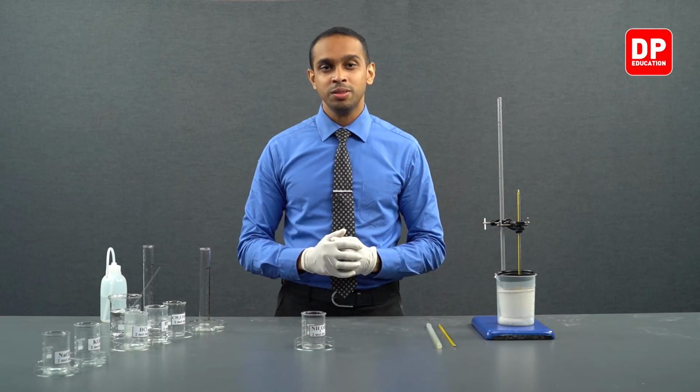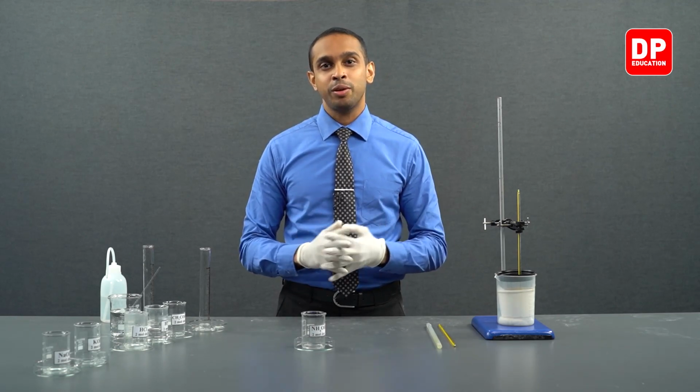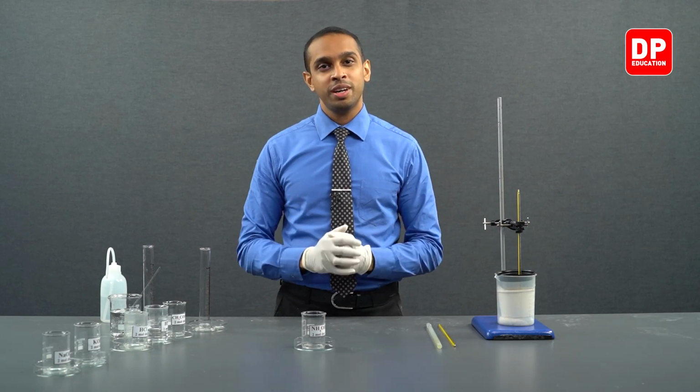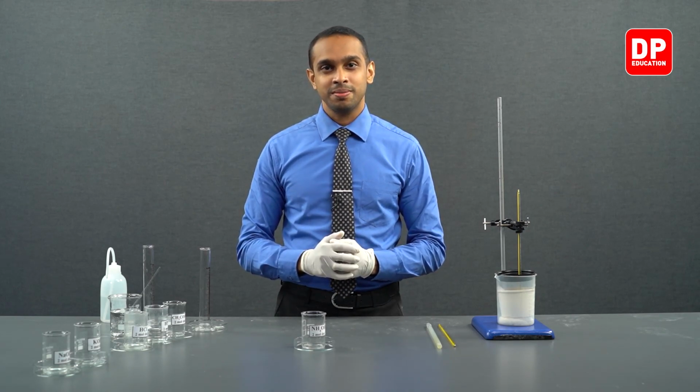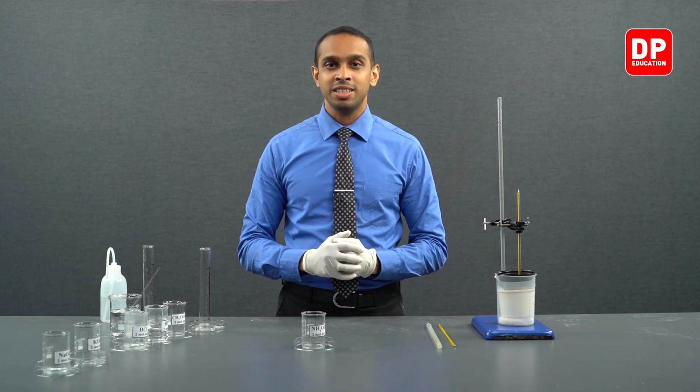After taking down these temperature readings, we can now move on to the enthalpy calculations and the important theory parts revolving around this experiment. Now, let's move on to the next session where we discuss the calculations.